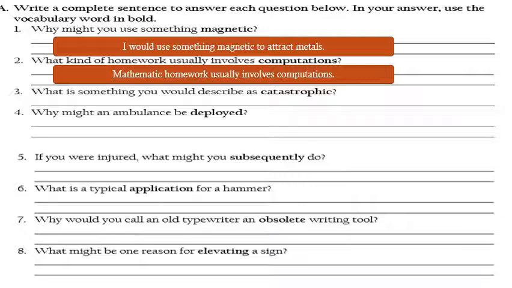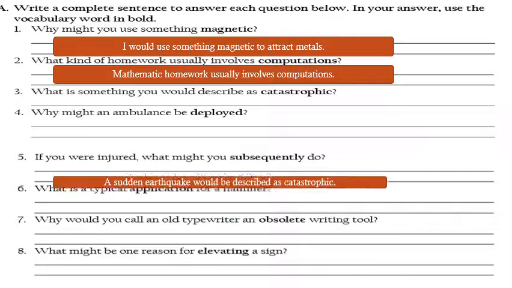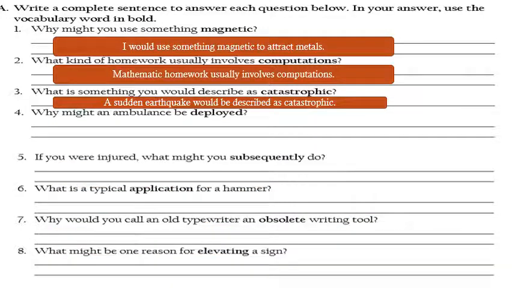Three, what is something you would describe as catastrophic, disastrous, and sudden? It happens suddenly. What could be catastrophic other than natural disasters? So a sudden earthquake would be described as catastrophic. If you want to say a tsunami, for sure you can.